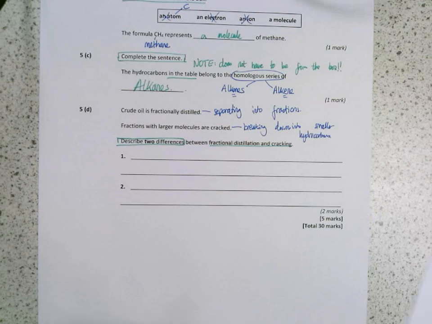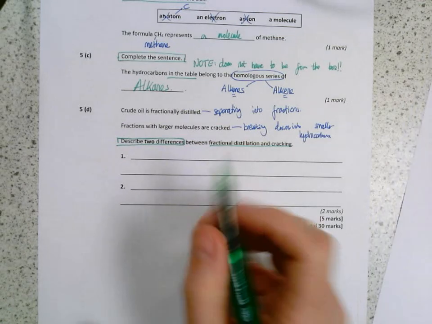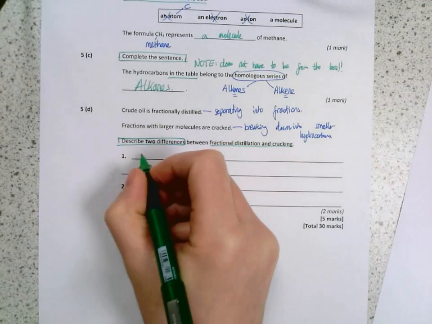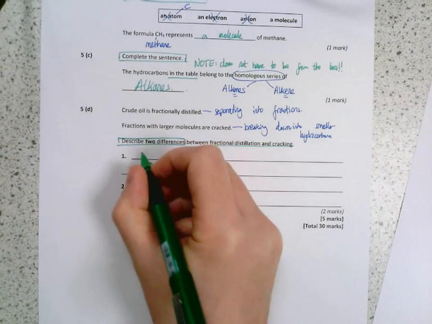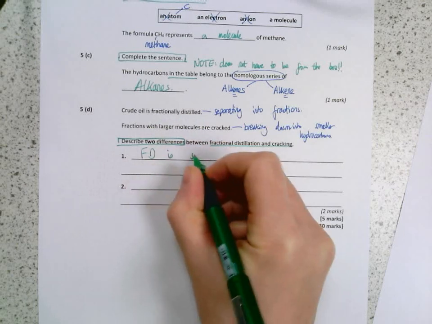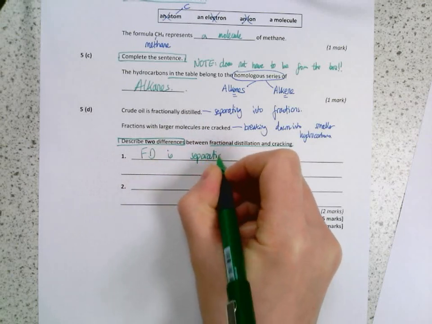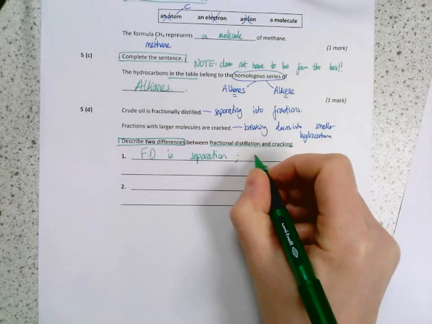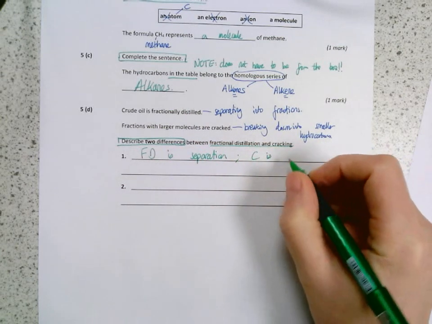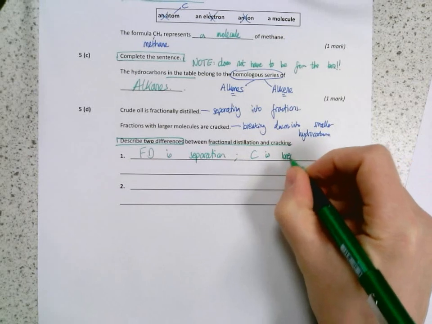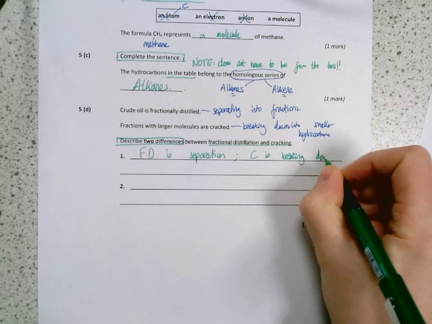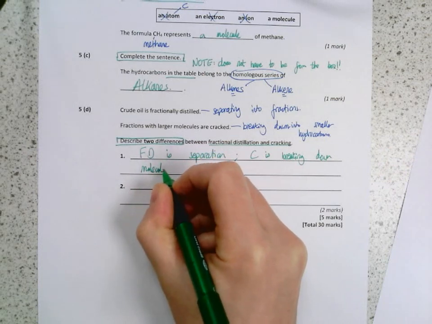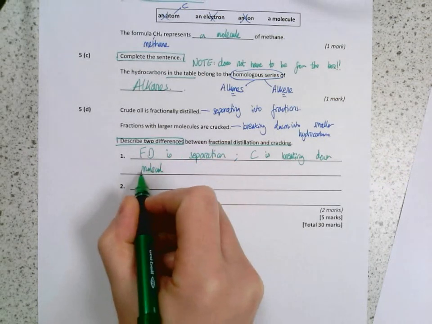Okay, a couple of things you could say. I think, well, first of all, just say the obvious. Fractional distillation is separation, whereas cracking is breaking down molecules. That's just showing that you know something about these things. Yeah? If you know it, show that you know it.